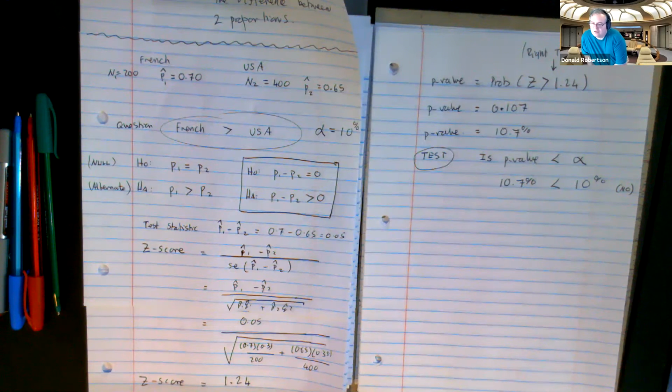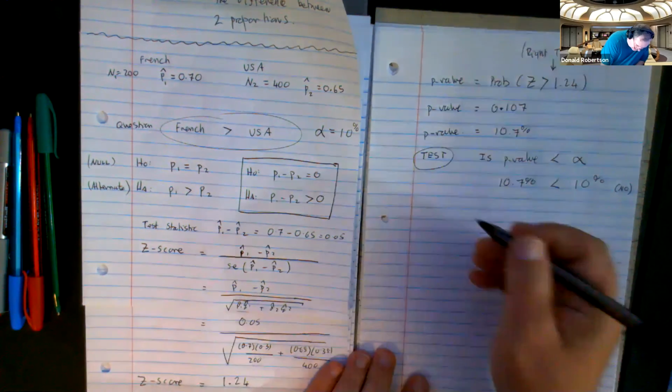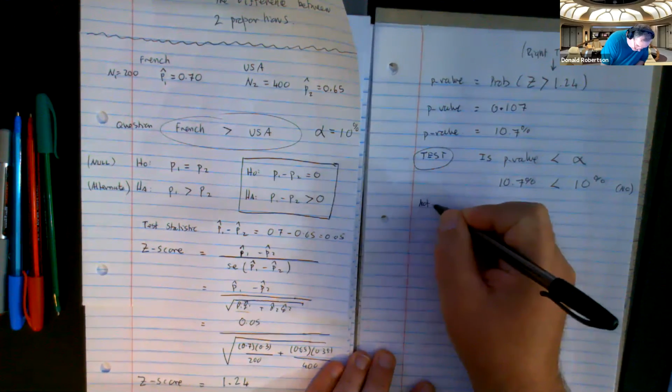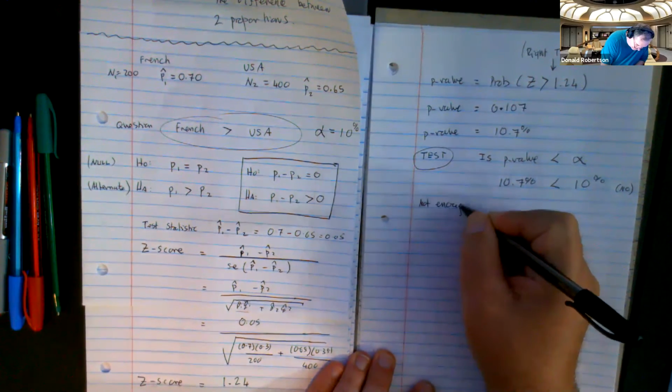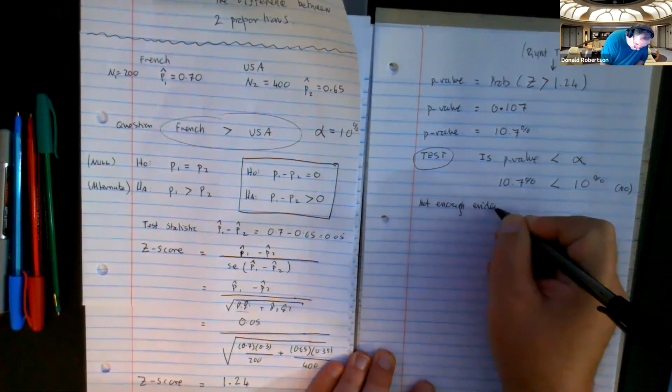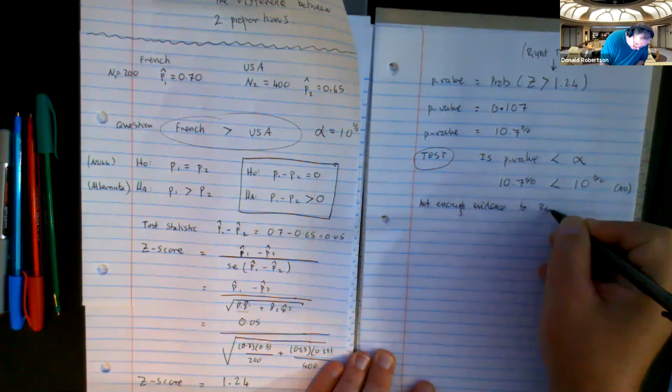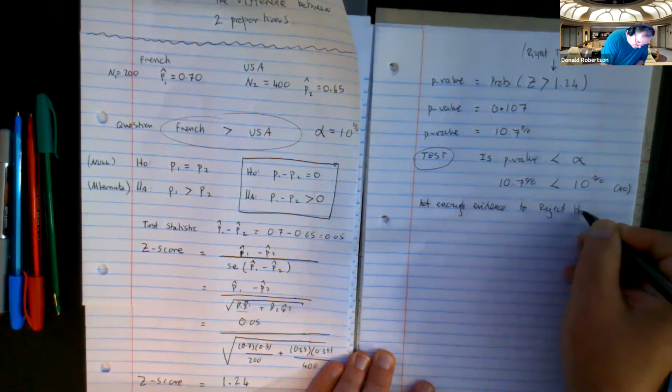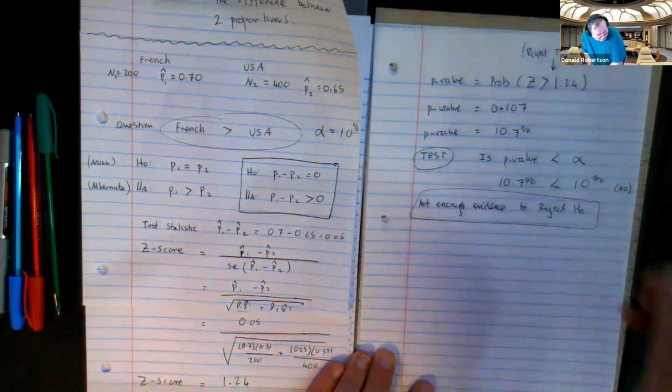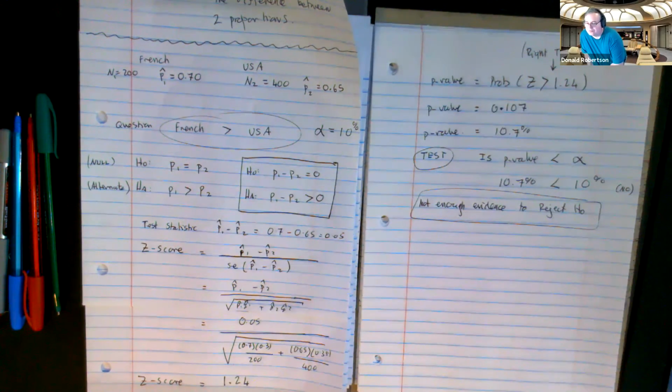It's a no. That means, unfortunately, that we haven't been able to prove what we thought, that the French vote more than the Americans in their presidential election. Because when the answer is no, the jargon sentence is: there's not enough evidence to reject H0. That's pretty much all we can say for sure. We haven't been able to prove it, not enough evidence. It might be true, it might not be true, we just don't know.